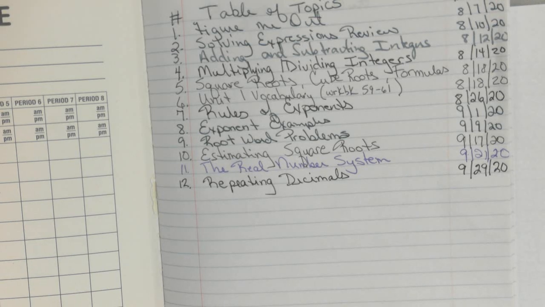I want to talk to you today about repeating decimals. So we're going to take some notes in our journal. We're going to look at some different examples. If you will label this number 12, repeating decimals, and this is September 29th, 2020. If you will put that on your table of topics.